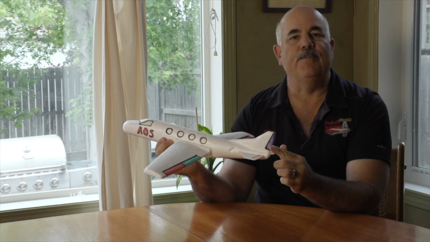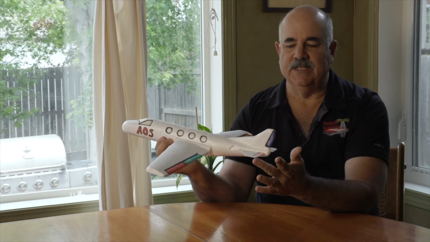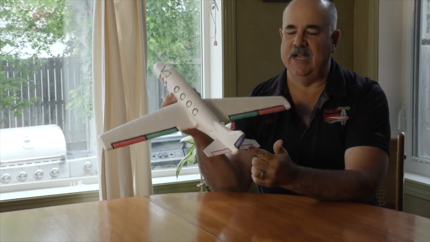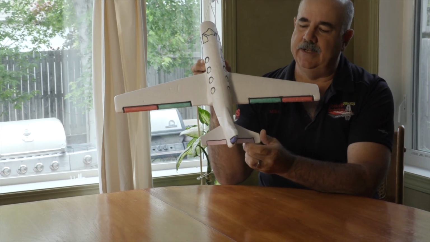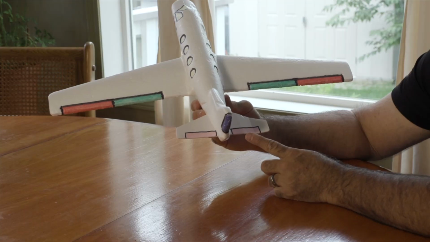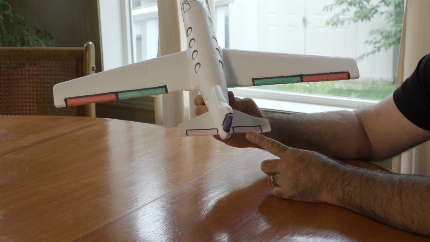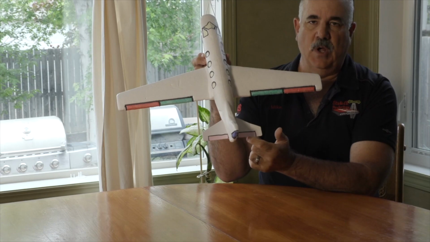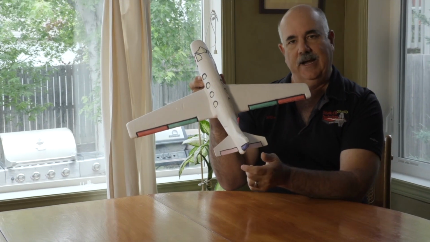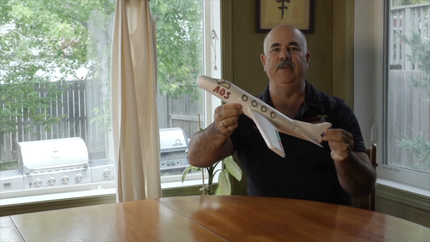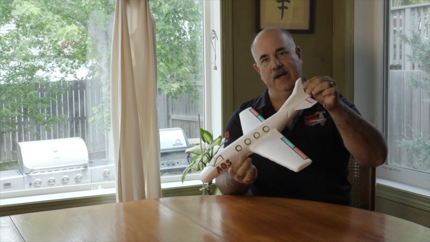The other portion of the empennage is the horizontal stabilizer, and the control surface attached to that along the back or the trailing edge, labeled in pink, would be the elevator. And the elevator is responsible for pitching the aircraft. So the elevator would be responsible for pitching the aircraft either up or down.